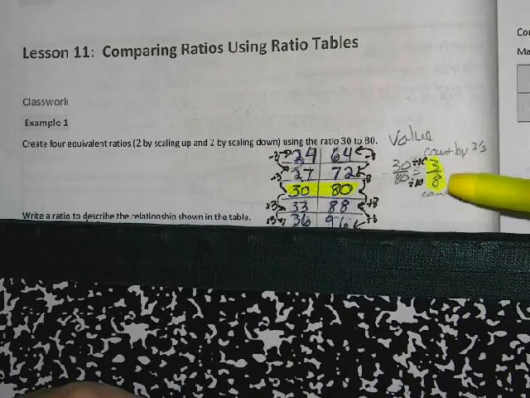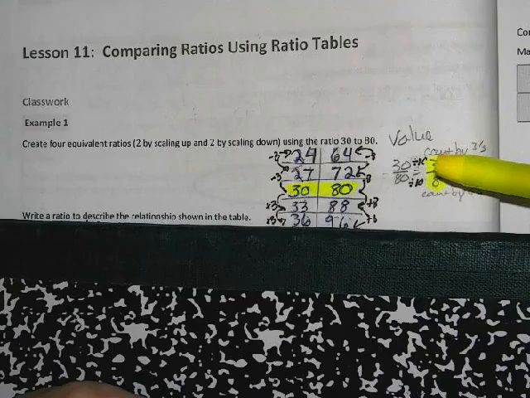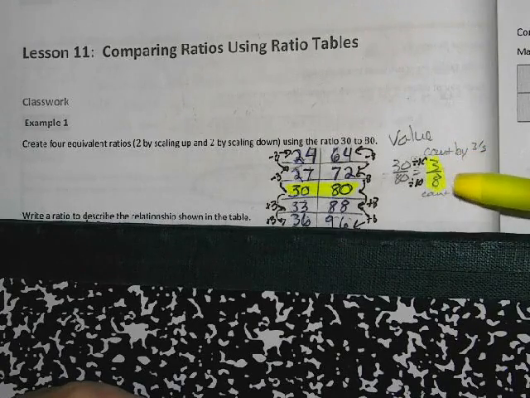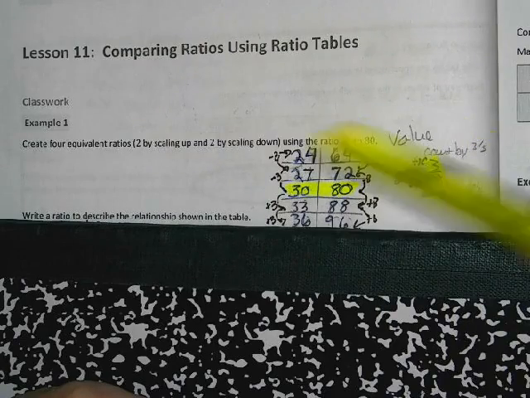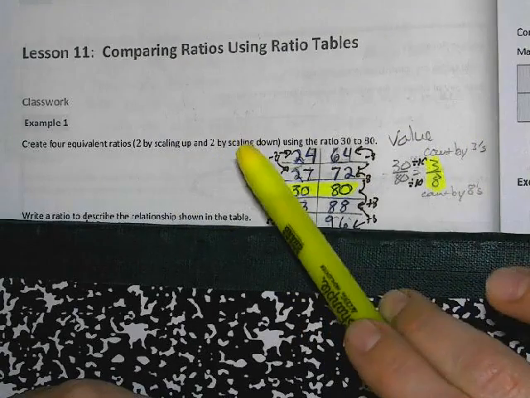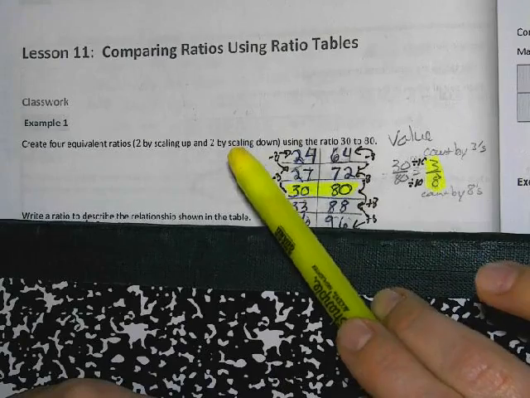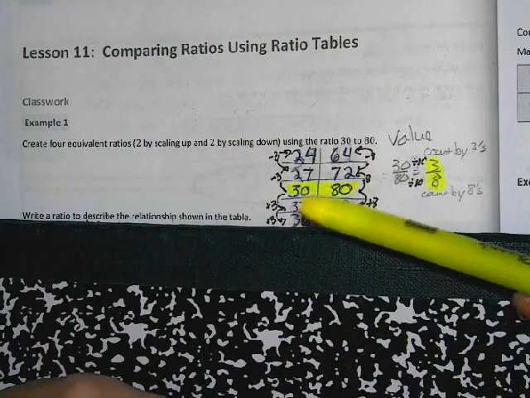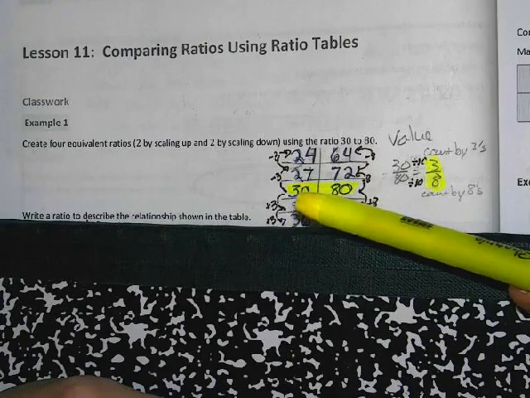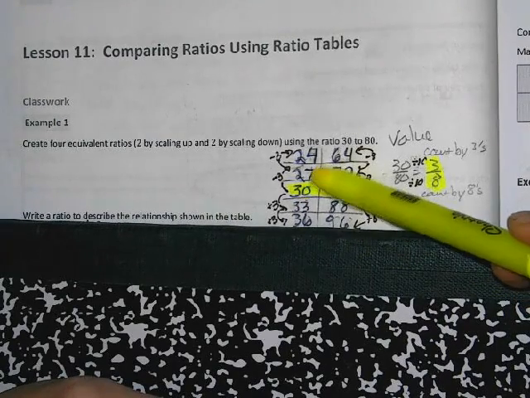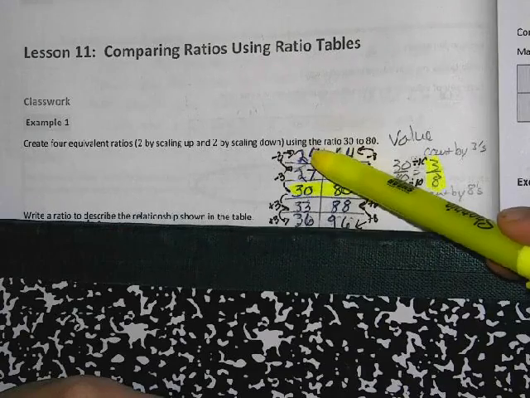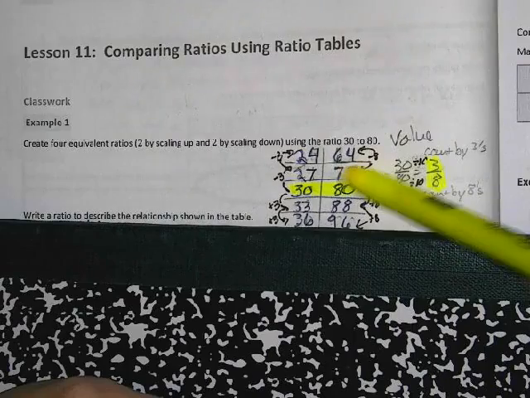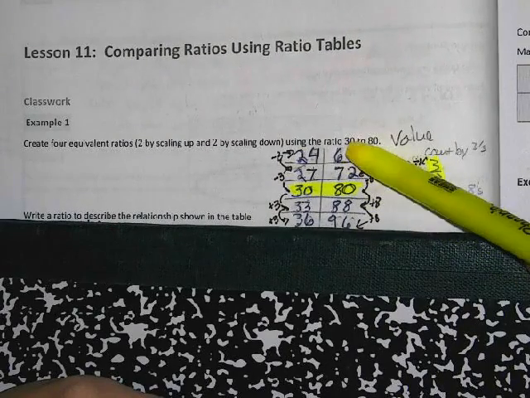With 3/8, I understood that with my first part of my ratio, I needed to count by 3s. And for the second part of my ratio, I needed to count by 8s. Now, it asked me to scale up by 2 and to scale down by 2. And so scaling down, I'm going to have to subtract, because when I scale up, I add. So we're doing the opposite. 30 minus 3 gave me 27. 27 minus 3 gave me 24. Over here, I had 80 minus 8 gave me 72. 72 minus 8 gave me 64.